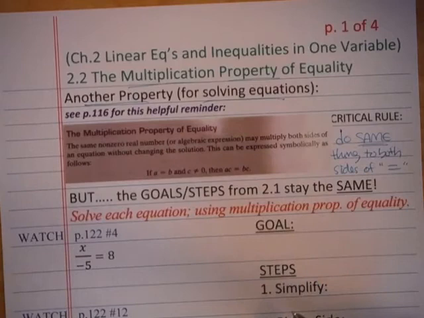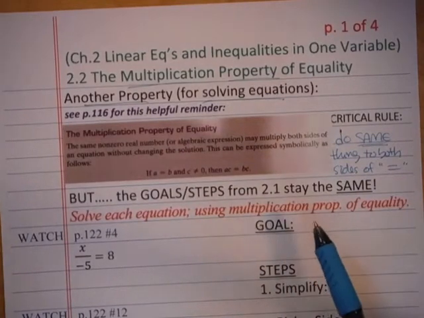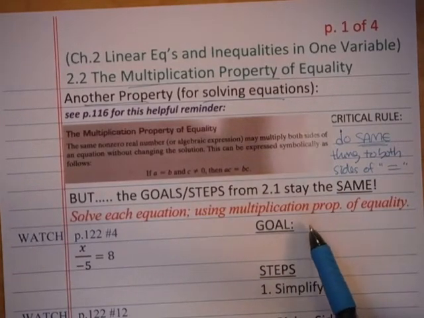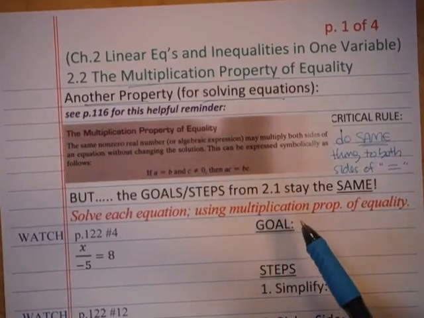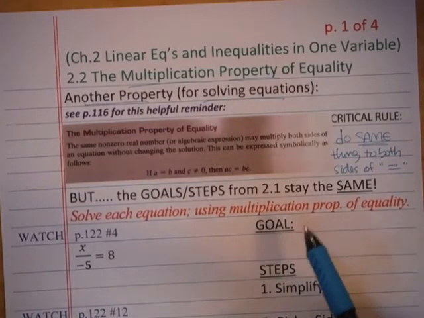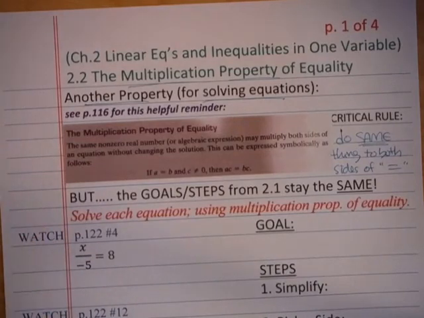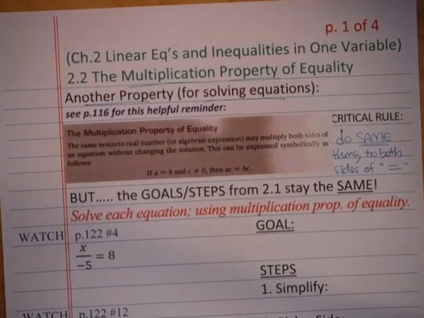We're going to adjust the camera angle. Maybe I'll pause it and just start a new video, and we'll do the middle of the page here. We'll review our goals and our steps, and they're exactly the same as they were from 2.1, only now we're going to deal with a little bit different looking equations.